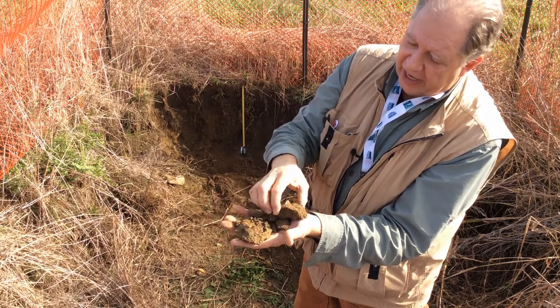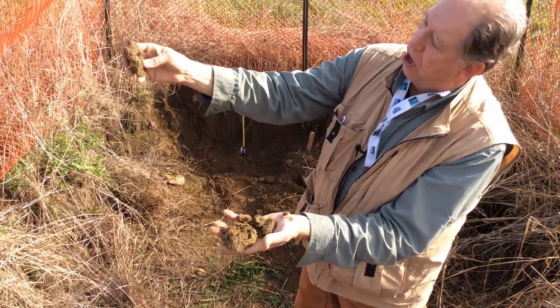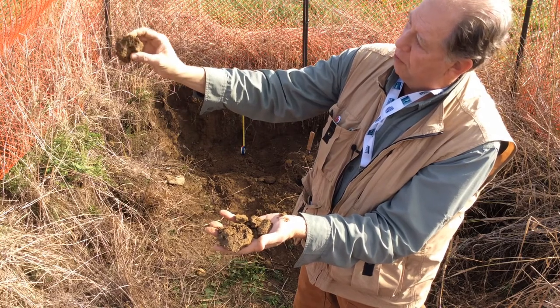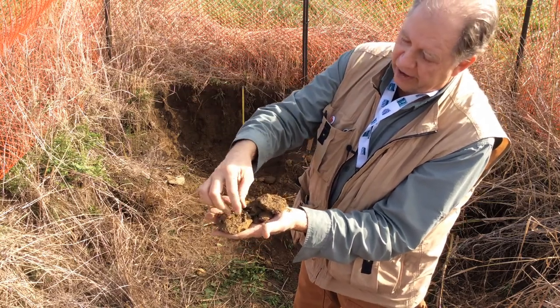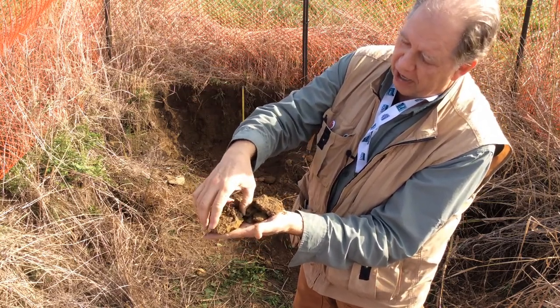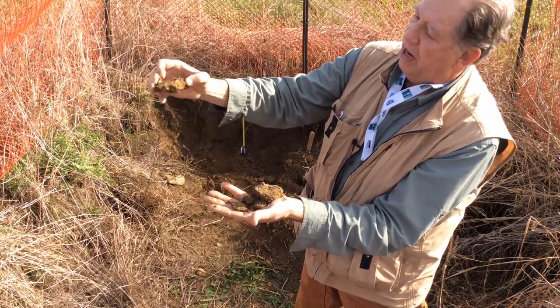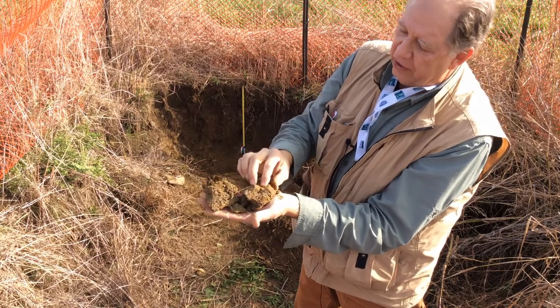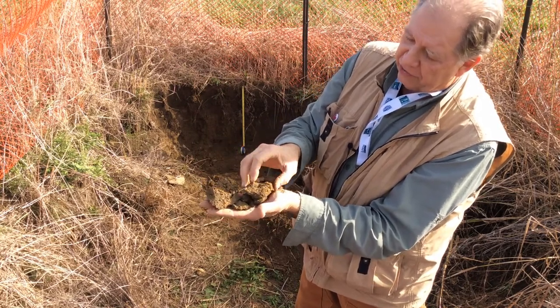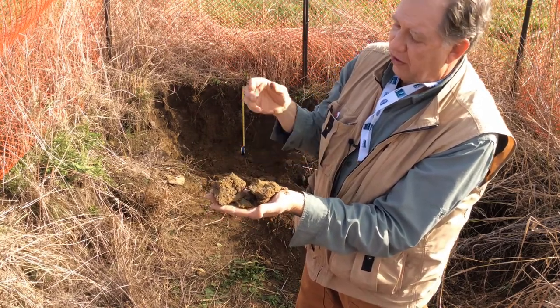You can also see there are a few larger voids where some earthworms have penetrated it. You see very few roots. Here's a root here, but it's actually stopped on top of this very firm, dense layer. So this compaction that you're seeing here, this is compaction, but this is geologic compaction.